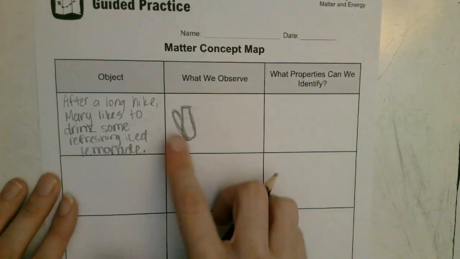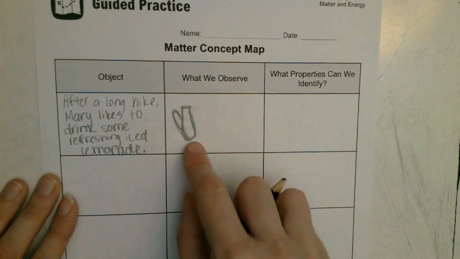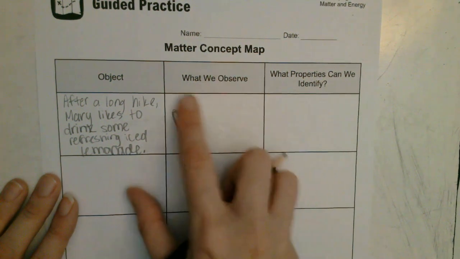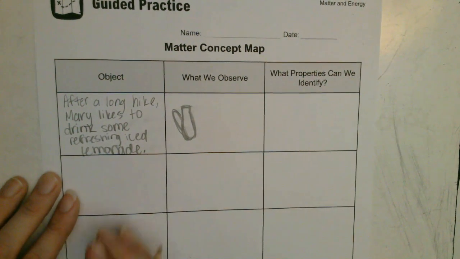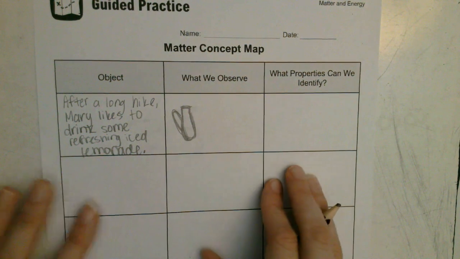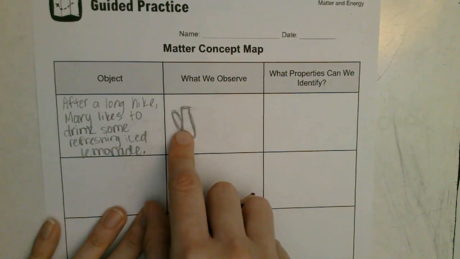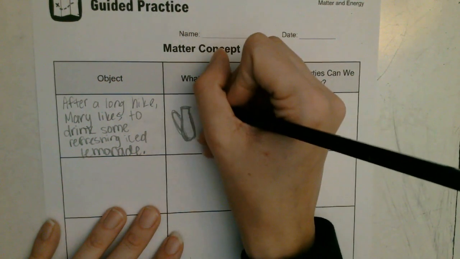When we were looking at our cards before, one of them had a picture on it. If the one has a picture on it, it's what we're observing. So you guys can put those in the middle category to start, and then that'll help you organize your other cards into object or what property can be identified. For this, we drew our picture. Let's also write what we're observing.